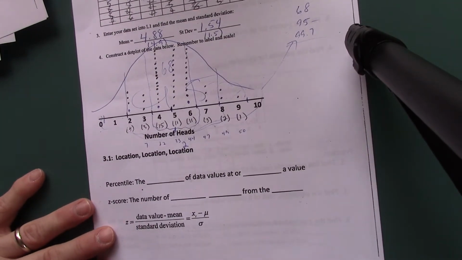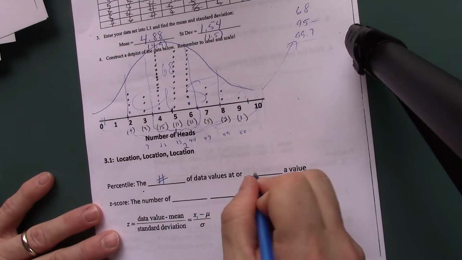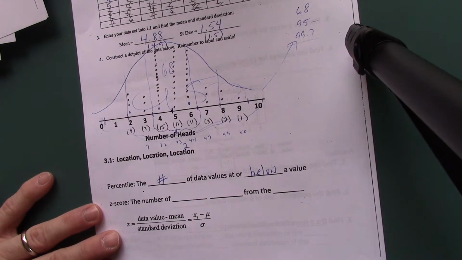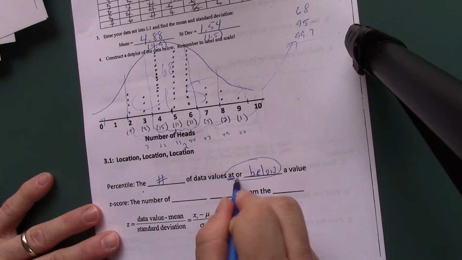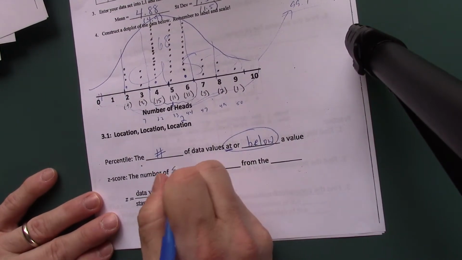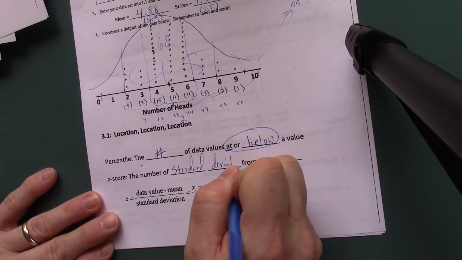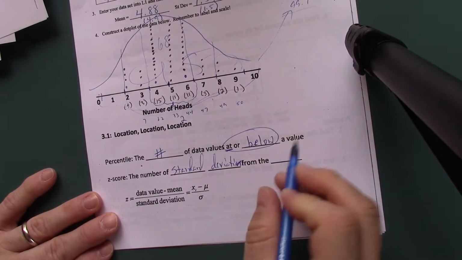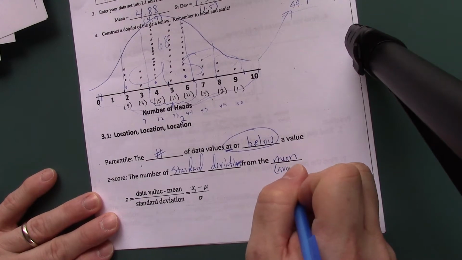Let's talk about percentile. Percentile is the number of data values at or below, we have seen this before, a value. Okay? And big thing, at or below. Z-score, well, we've done this before, if you remember, is the number of standard deviations from the mean, which of course is the average, right?